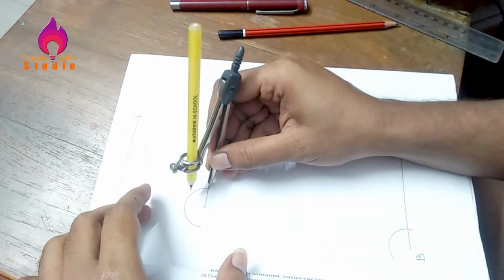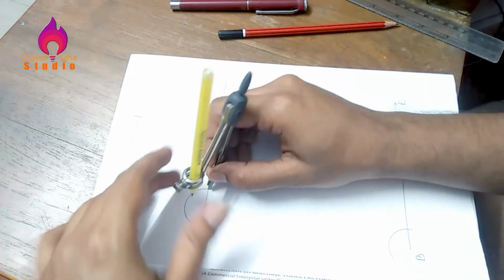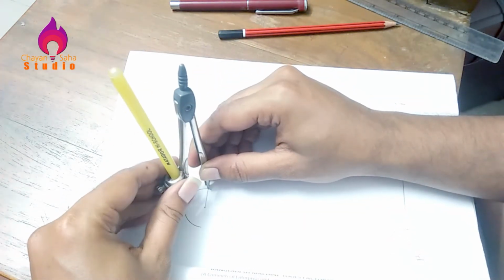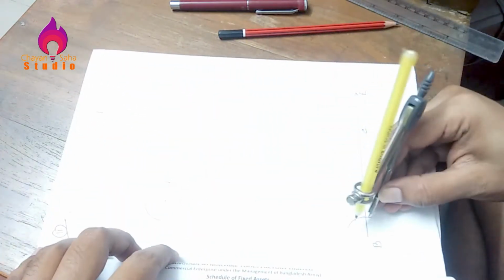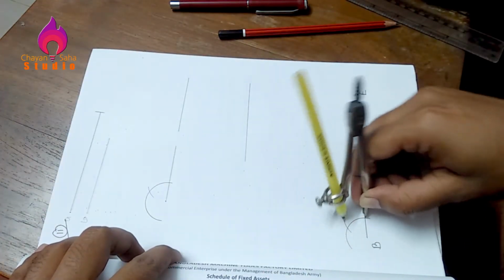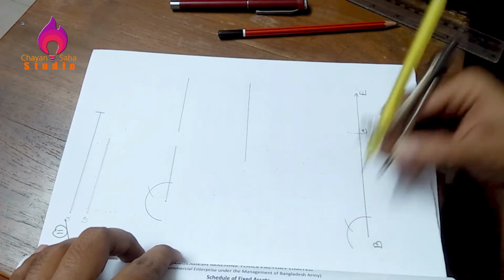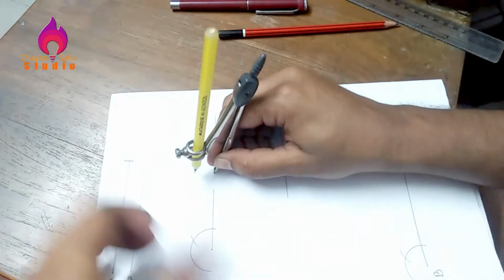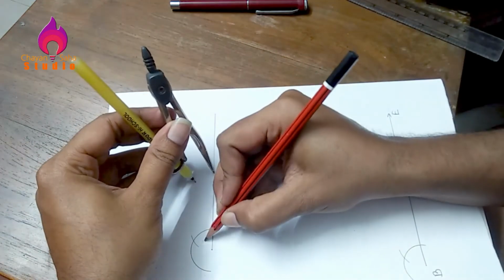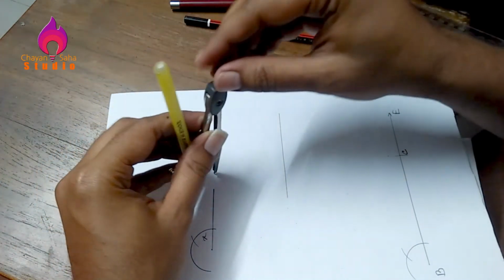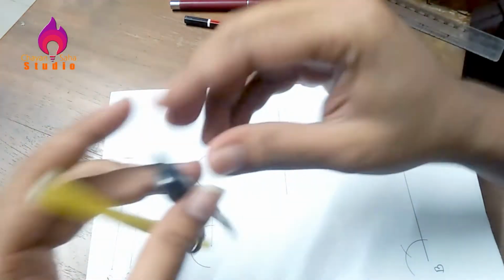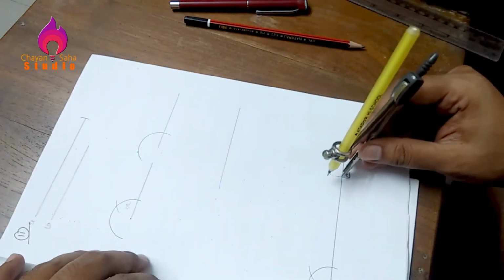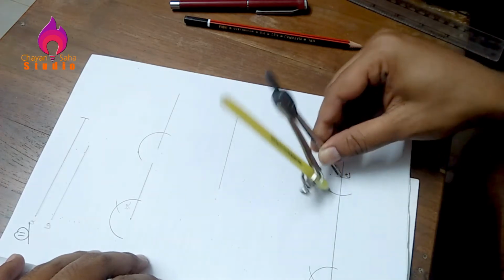Now you can take according to your wish how much angle you want to take. So no issue with that. Well, so this is angle X, so let's write it X. So now take angle Y, and draw this angle Y from C.